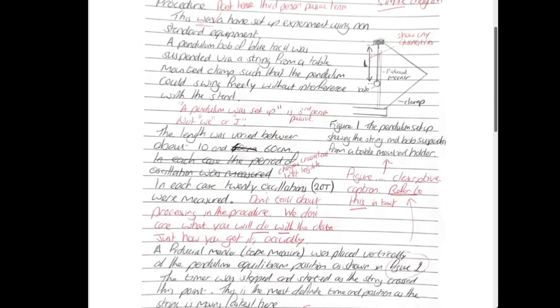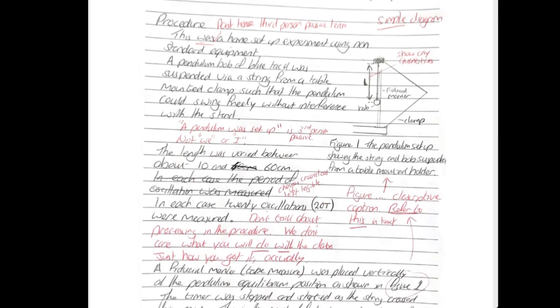Okay, then on to the procedure. You'll notice I've got a really, really simple diagram. It doesn't have to be anything complicated. It certainly shouldn't be arty in any way, shape or form. Simple, 2D, labelled, and you can even put quantities on it. So length, for example, is clearly indicated. I've been able to show that it goes to the centre of the pendulum bob from the bottom of the clamps at the top, which are the bits marked by an X.